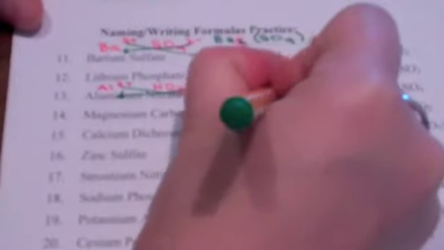Alright, and what you end up with is Al(NO3)3, and remember you have to put parentheses around your NO3 or else you'd end up with NO33, and you'd have 33 oxygens, which you don't want. You just want 3 nitrates. So I'm going to put a 3 outside the parentheses around my nitrate and I'm done. Okay, I don't think it's too bad. You just have to make sure you're comfortable with your charges and your polyatomic ions.